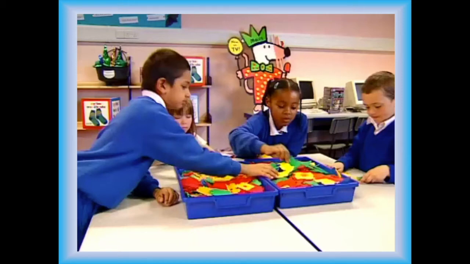I've made a cube. It's got 6 faces and it's got 8 corners. It looks like a house with a flat roof. It looks like a box of chocolate. Open the lid and eat the chocolate.